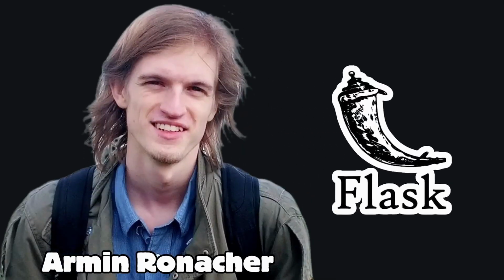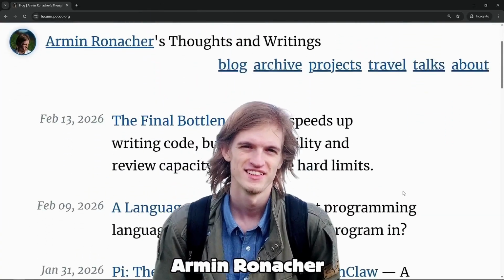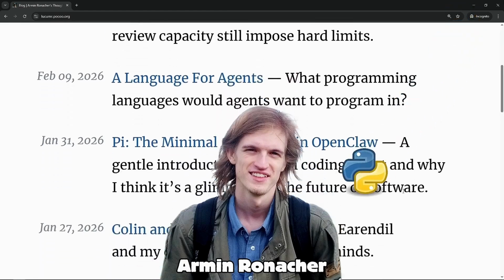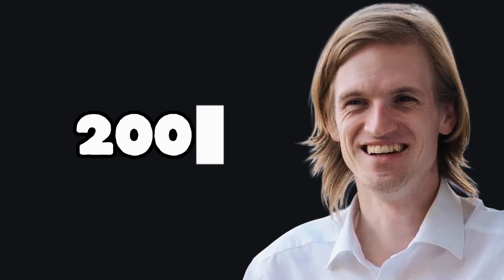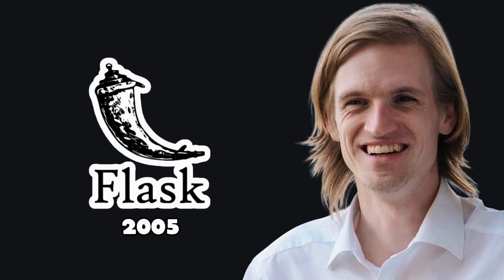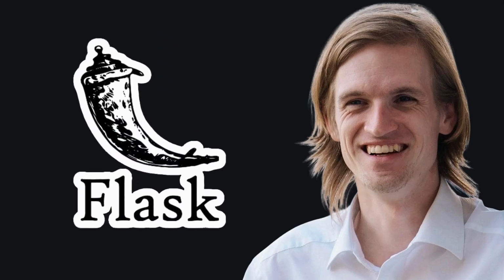Flask was created by Armin Ronacher. He was a developer at Pocoo, a Python development team. He wanted a simple and flexible web framework. In 2010, he created Flask. Flask is easy to start.